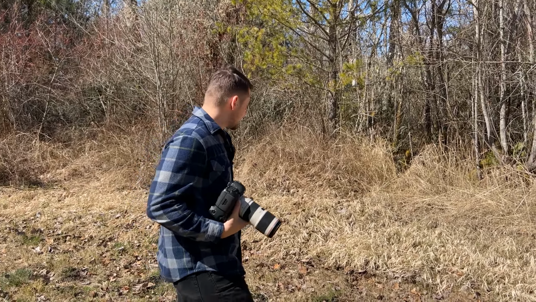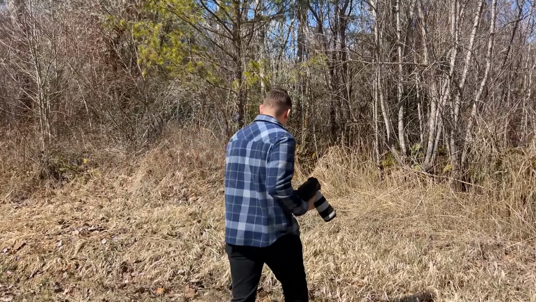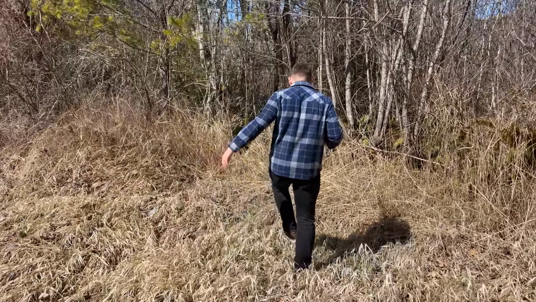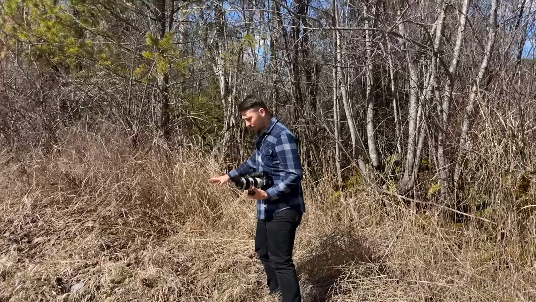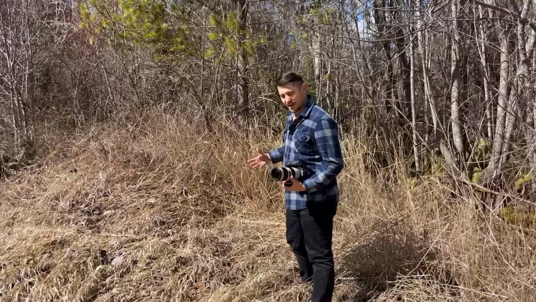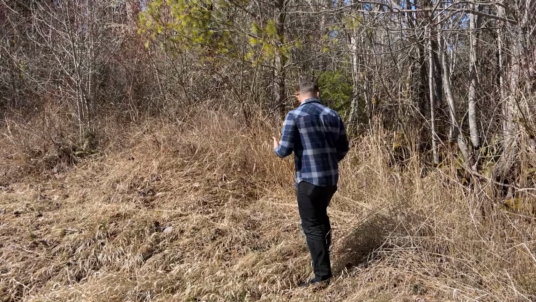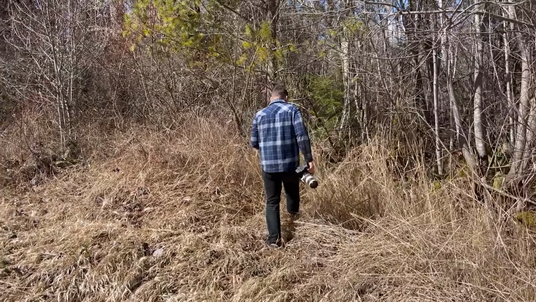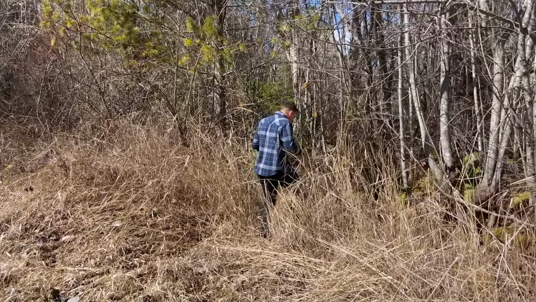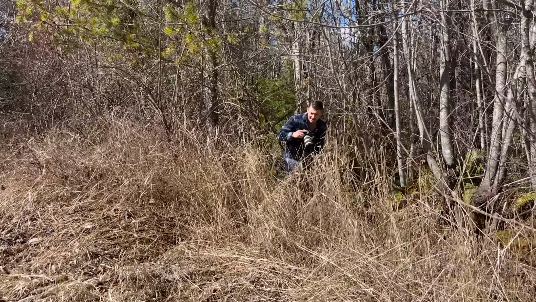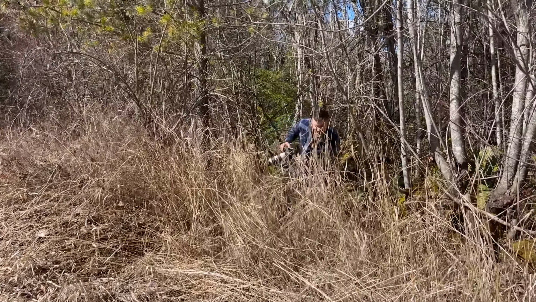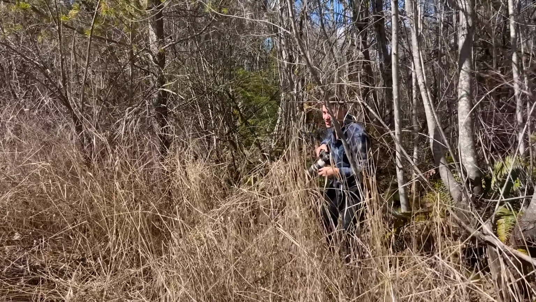It's all for the gram, guys. Like you really have to find the shot that sells. And what I want to do is I want to have some of this in my foreground, then the fire pit as my focus, house as the background. So I'm gonna get in here and I'm gonna shoot from right here.